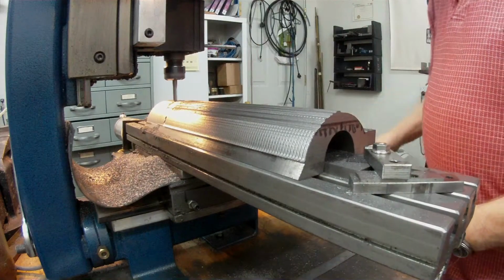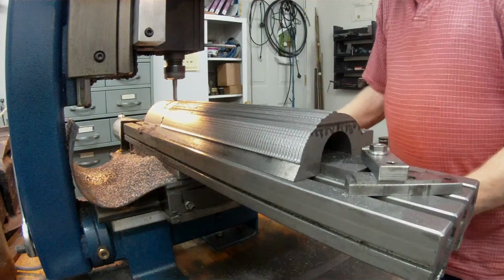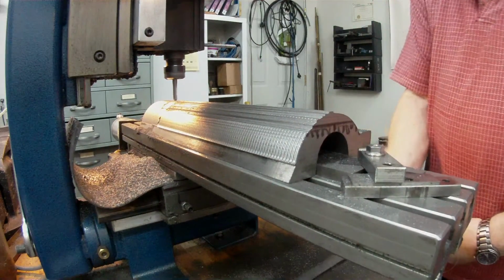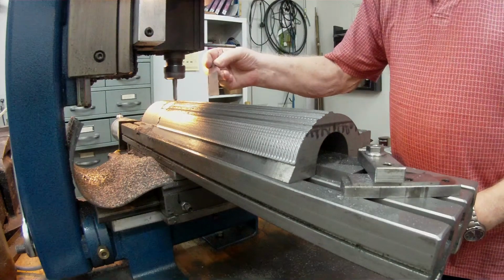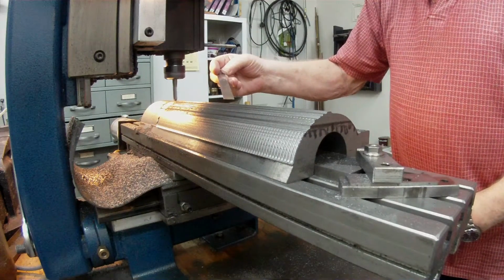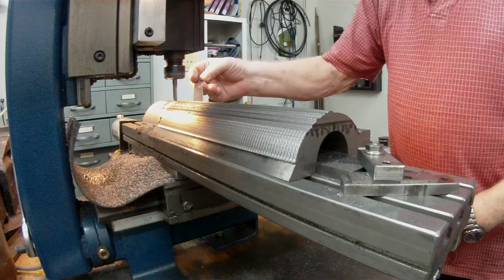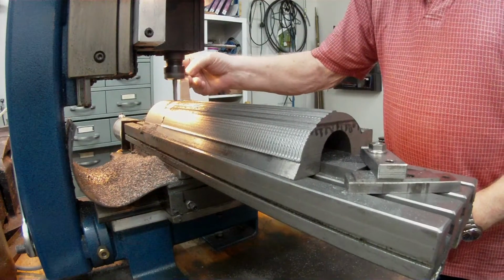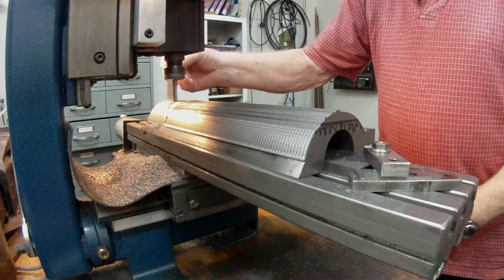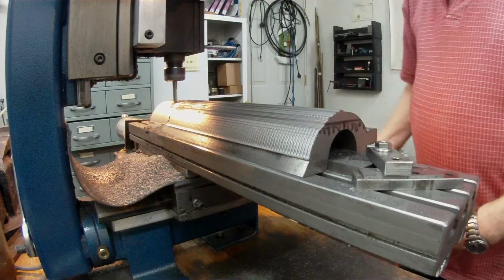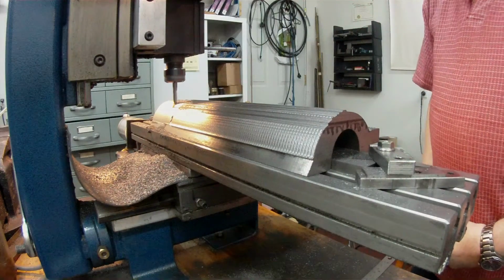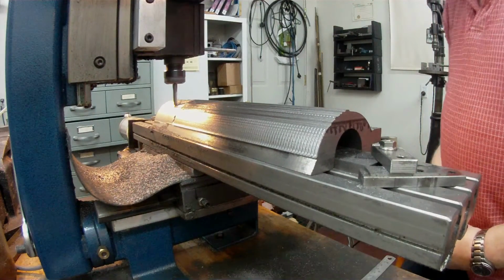So I would have preferred to have got the program where it started from this side and went right the way over in one continuous run. But I have to be happy with what I can get.